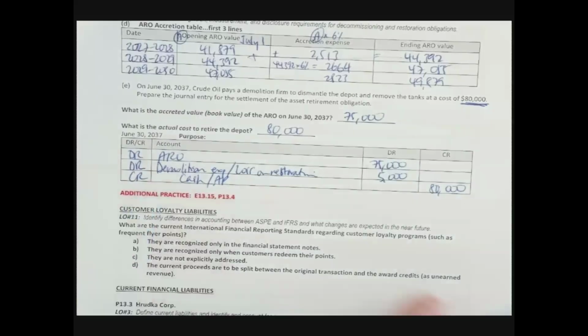Just a quick moment on customer loyalty liabilities. When you get points at like Shoppers Drug Mart or Aeroplan points, the company is committing to give you goods for free in the future, right?